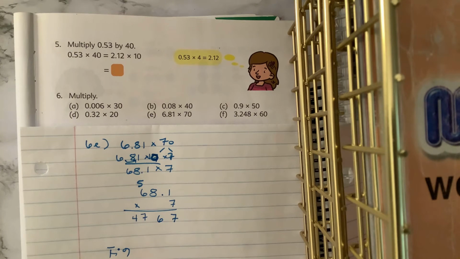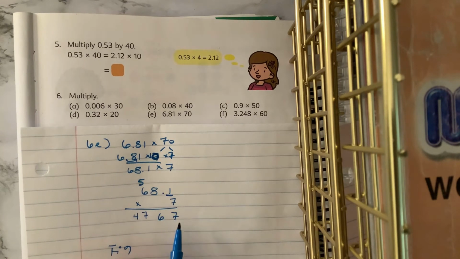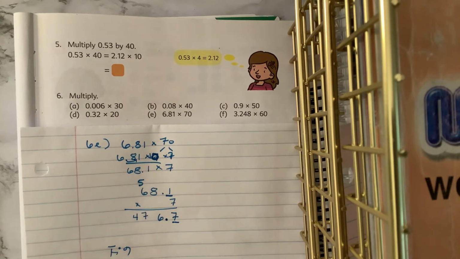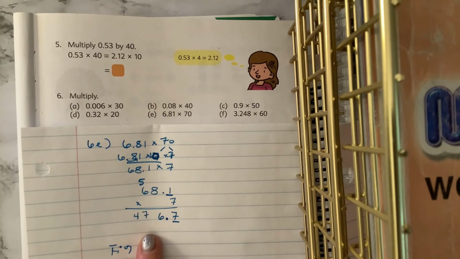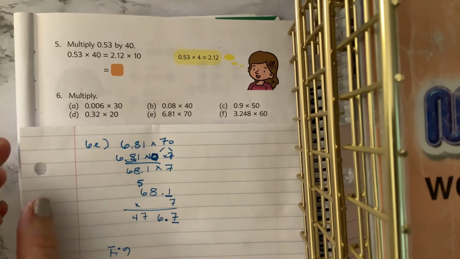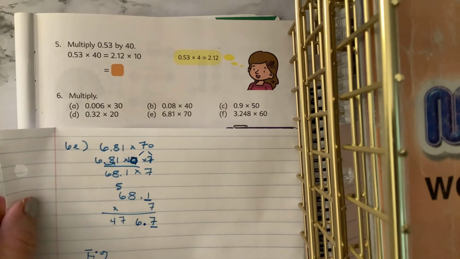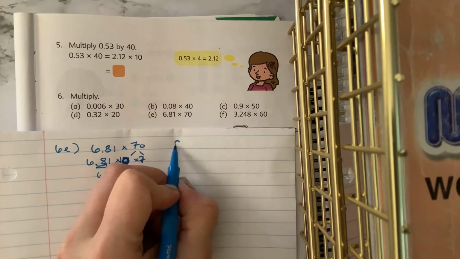But remember, we have to look at the problem and figure out where our decimal places go. So we have 1 decimal place in our problem. So we should have 1 decimal place in our answer. So our answer should be 476 and 7/10. Let's take a look at F now.